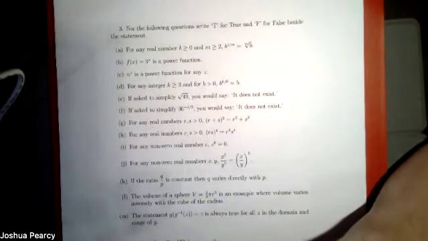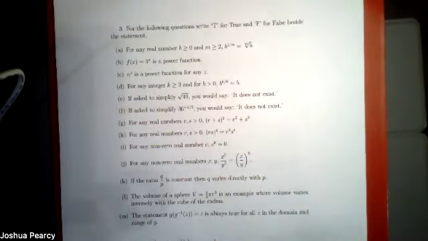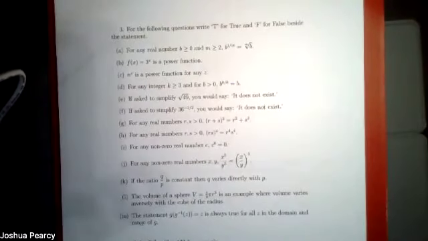So now let's go on to this next page here. So this was the true and false questions, and you could expect to see something like this on the test as well. So it says for the following questions, write T for true and F for false, just like you would do on any true and false type of portion. So let's look at this first part.